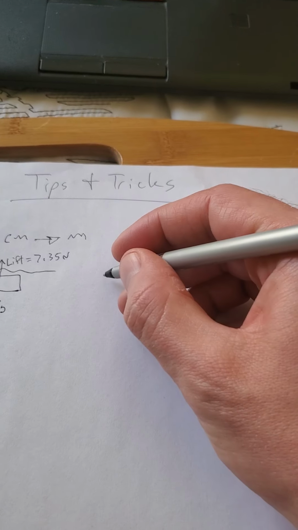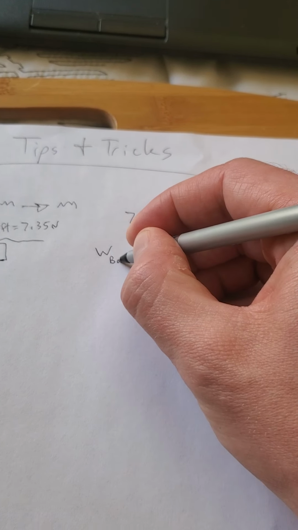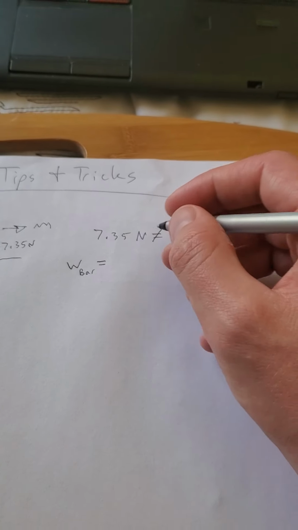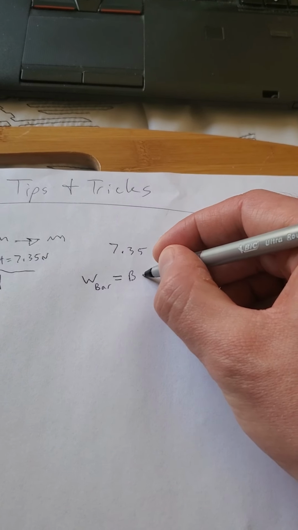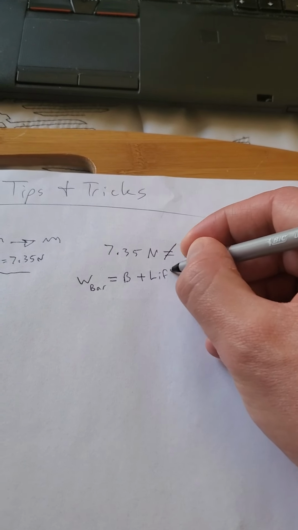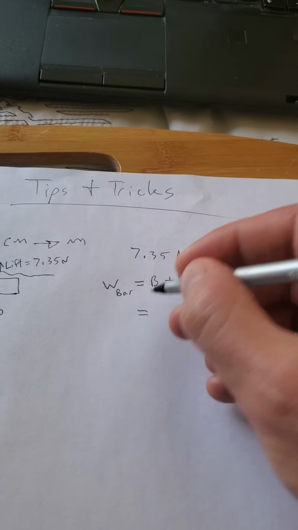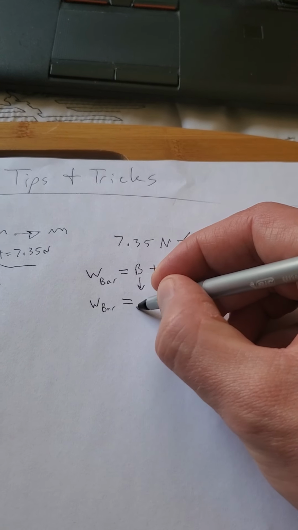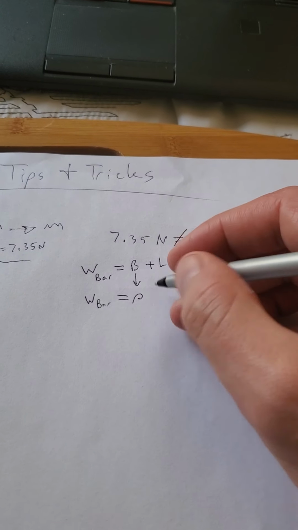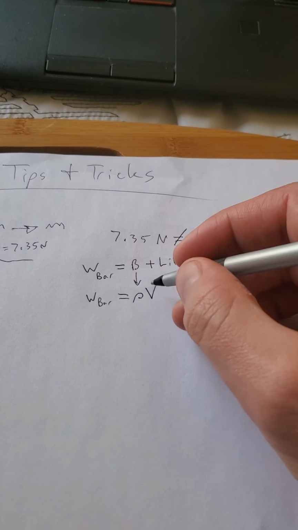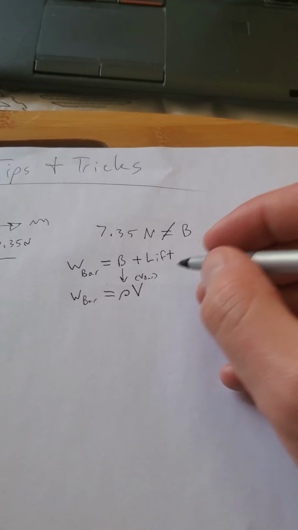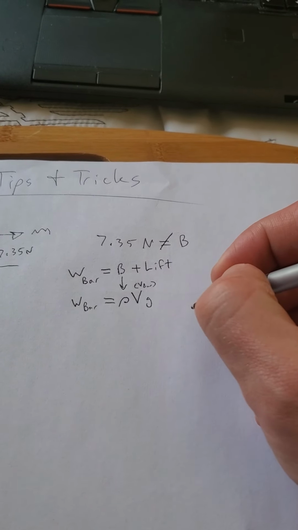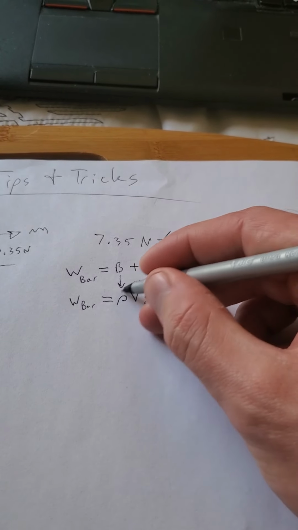If I write that out, I've got W bar, that's my F_g, the weight of the bar, is equal to the buoyant force provided by the displaced liquid plus my lift. To break this down one step further, the buoyant force breaks into the density of the liquid in question, the volume of the liquid displaced, which should be the same as the volume of the bar, times 9.8 meters per second squared, because that's basically going to be the weight of my liquid.